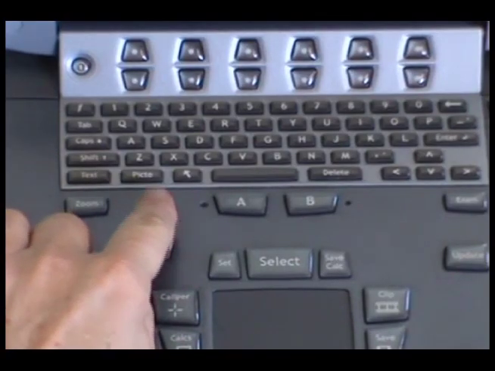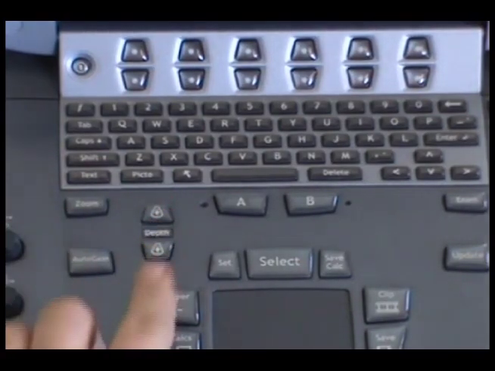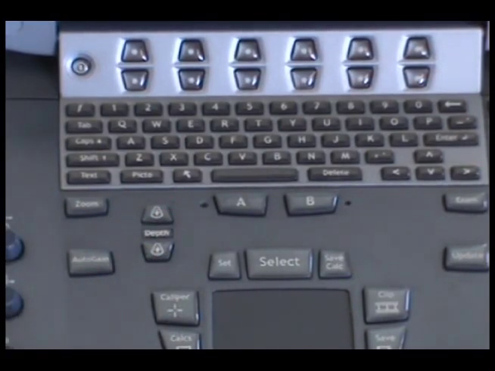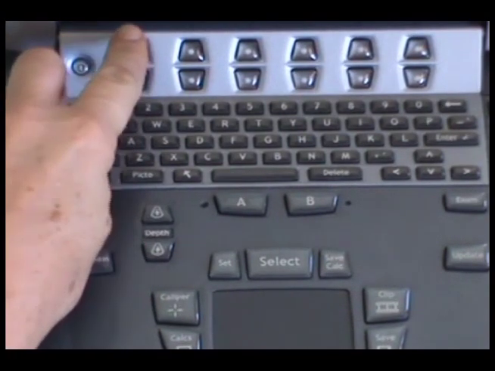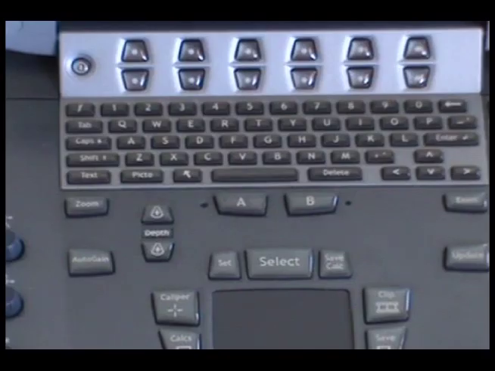Adjust depth to fill the ultrasound screen with the organ of interest. If needed, adjust transducer frequency for the current depth. Adjust gain for the best image. And adjust focal points to the bottom of the organ of interest.